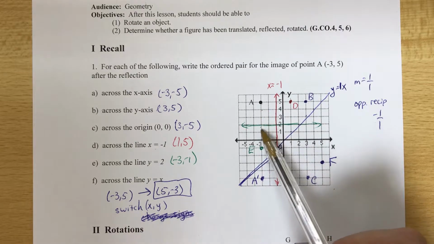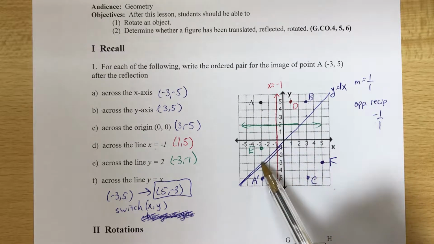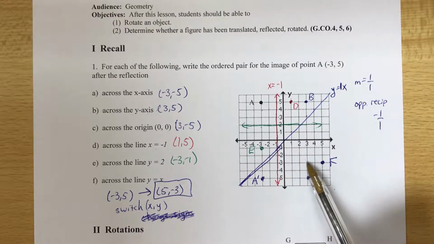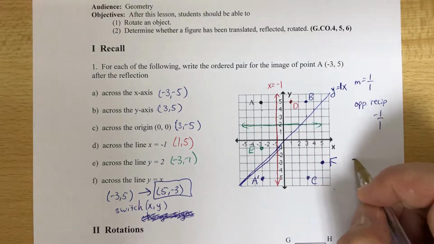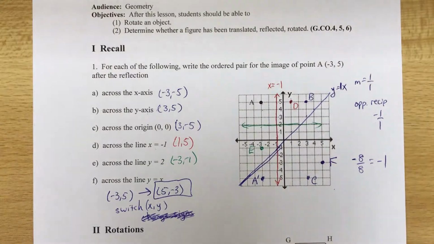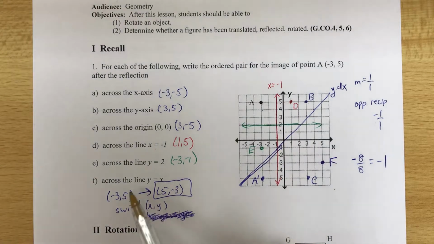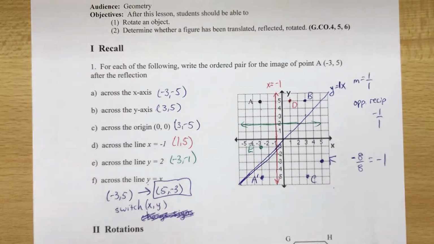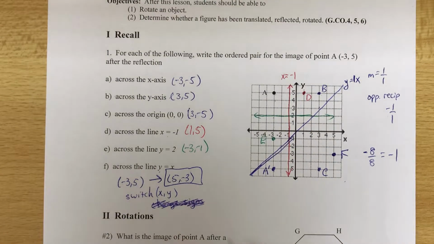1, 2, 3, 4, 5, 6, 7, 8. And then I'll go right. 1, 2, 3, 4, 5, 6, 7, 8. If you think of it as a fraction, negative 8 over 8 reduces to negative 1. Okay, so the easy way is just to remember switch x and y. That's the quick way, but you can count it at the same time. Okay, so that's kind of a long review there, but that is reflections.